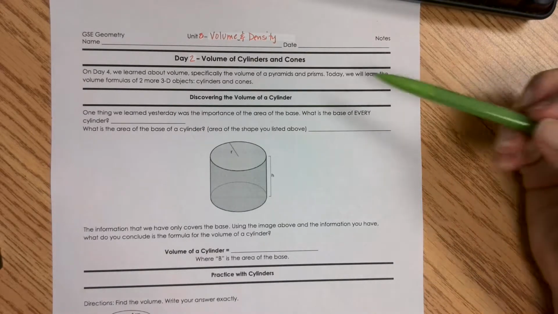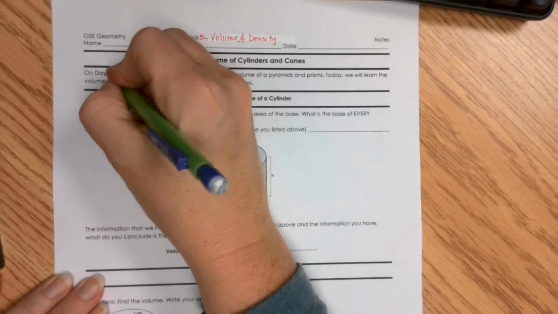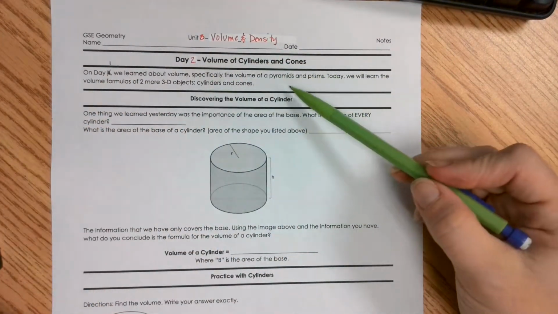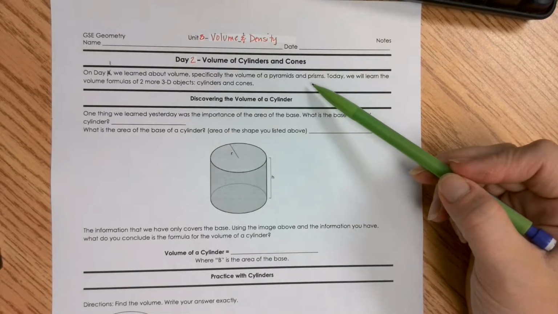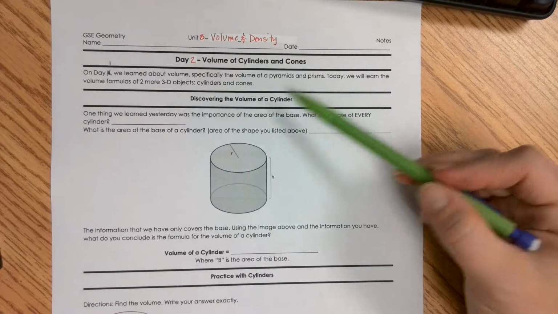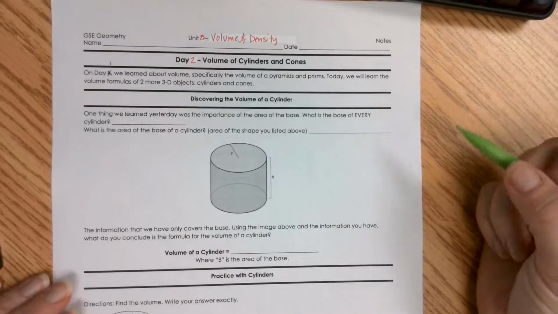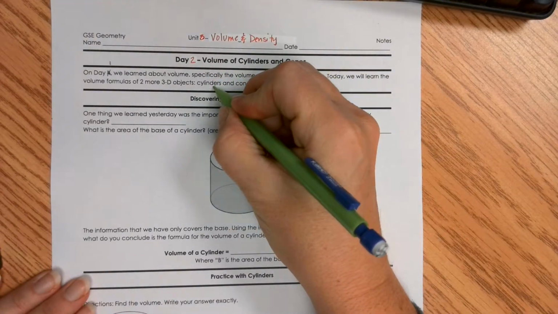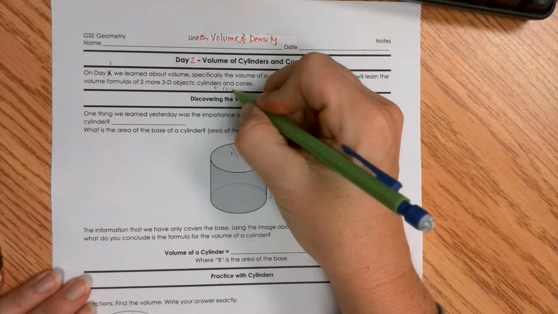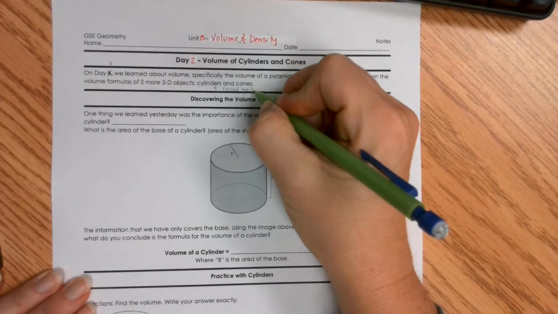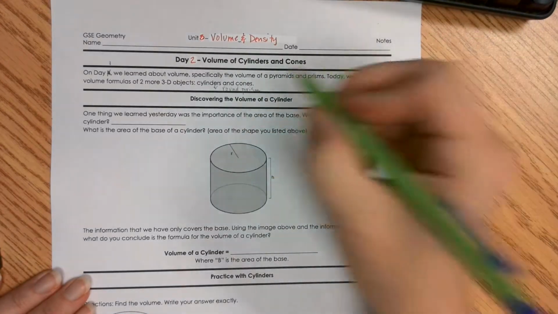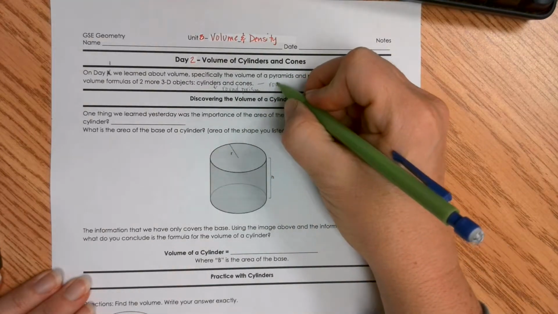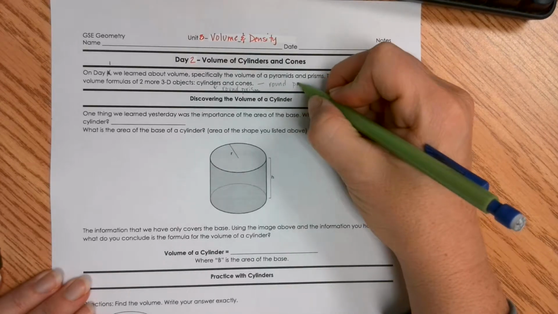I should say day 1. So we learned about volume, specifically pyramids and prisms yesterday or on Friday. Today we're going to look at cylinders and cones. So a cylinder is like a round prism where I have a circle for the base, and a cone is like a round pyramid.